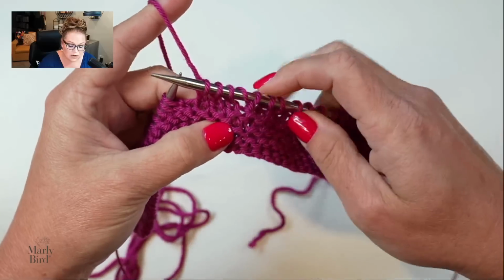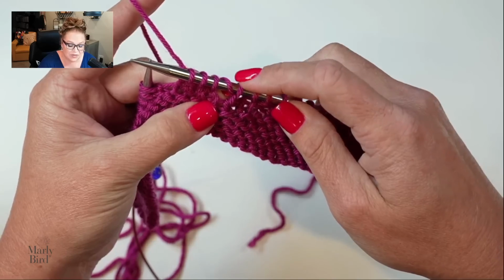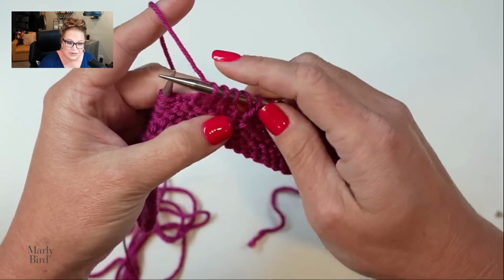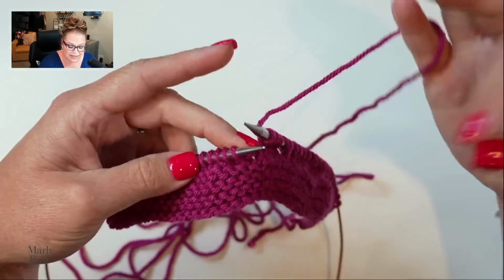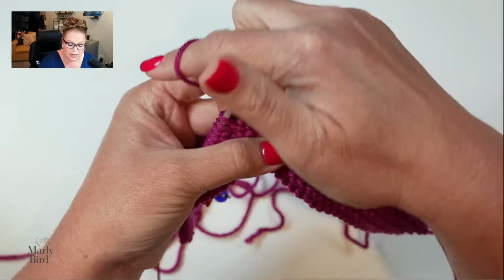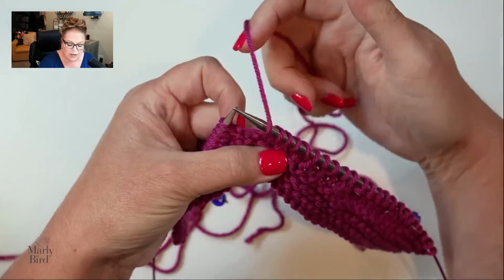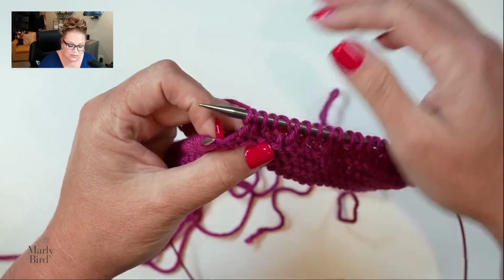All right, so that yarn over, it's going to look like it's an accidental stitch if you are a new knitter, but that's what we want. We want that yarn over. And we're going to do it again, okay? And just in case you guys are knitting with the yarn in your right hand, the yarn's in back. Bring it in front between your needles and back over top of your right hand needle. All right, that is our yarn over.